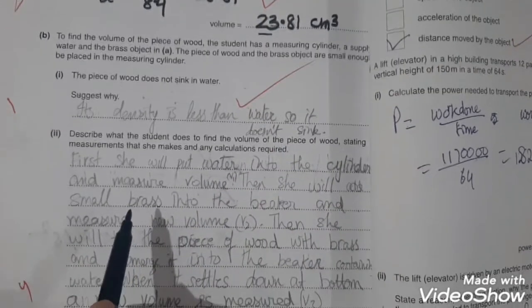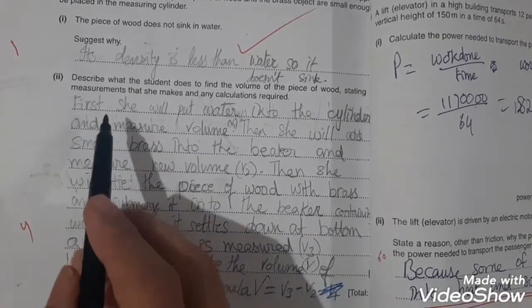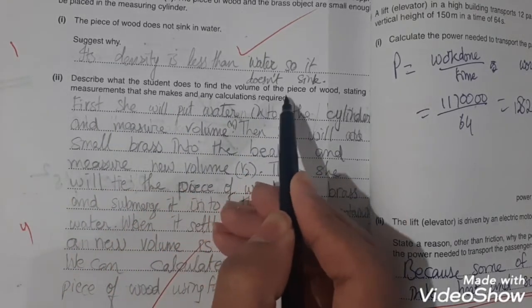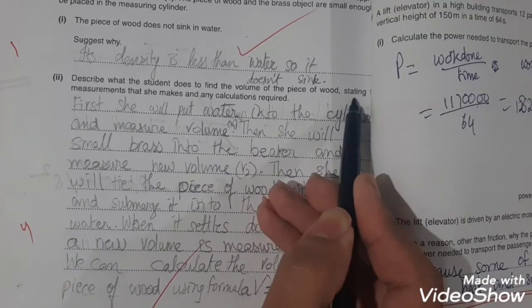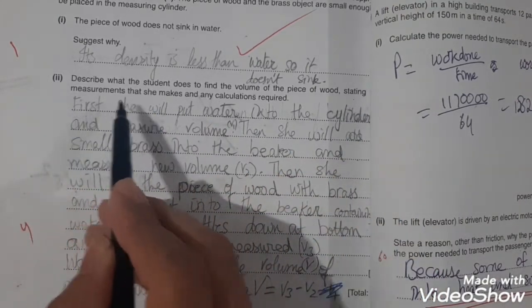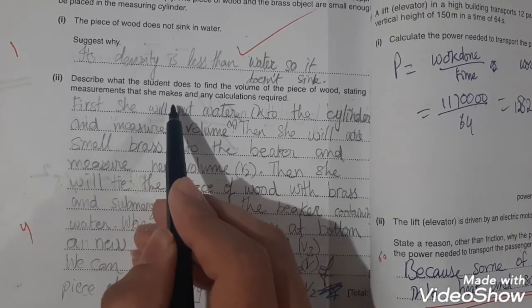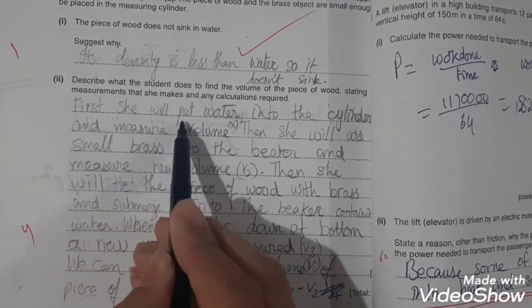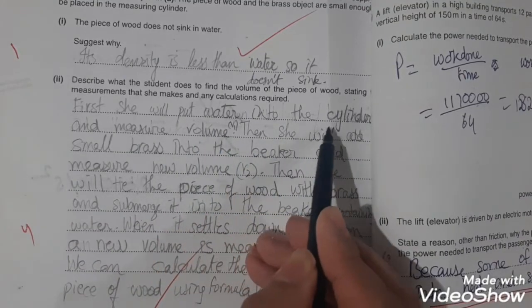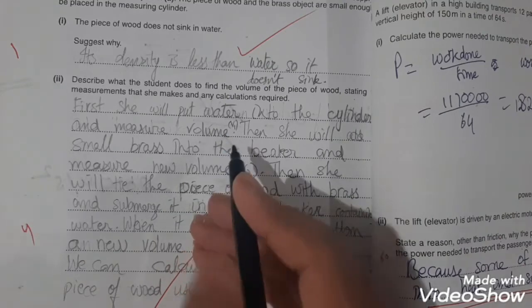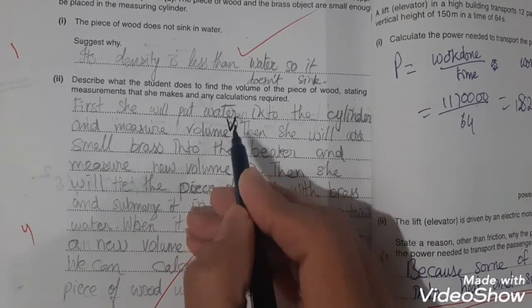Then part 2 states describe what the student does to find the volume of the piece of wood, stating the measurements that she makes and any calculations required. First, she will put water into the cylinder and measure the volume V1.